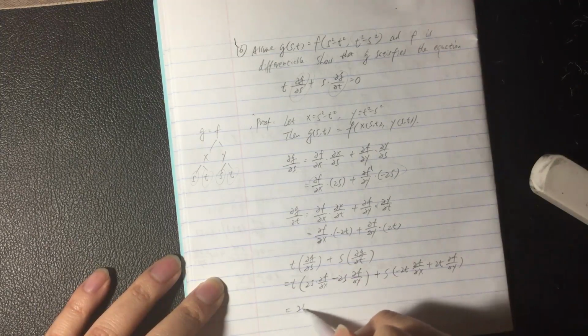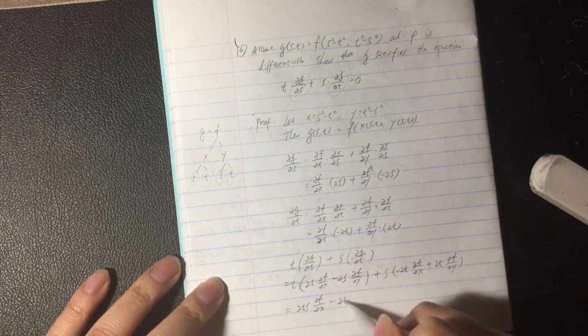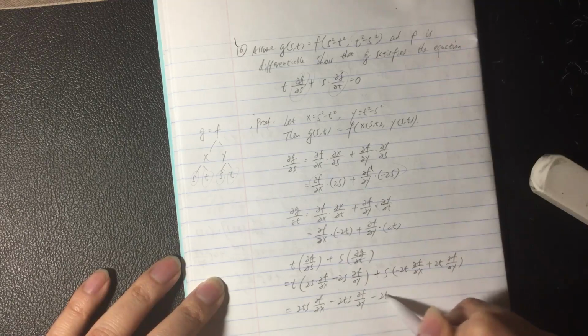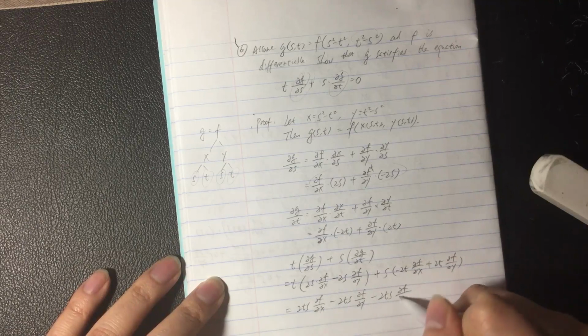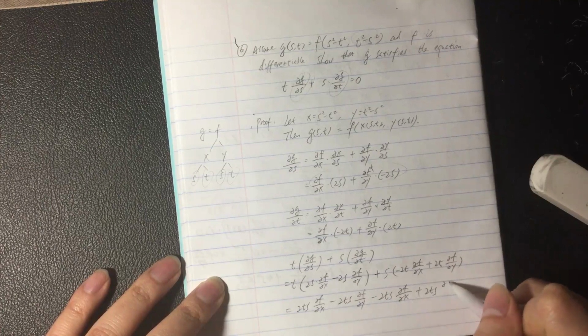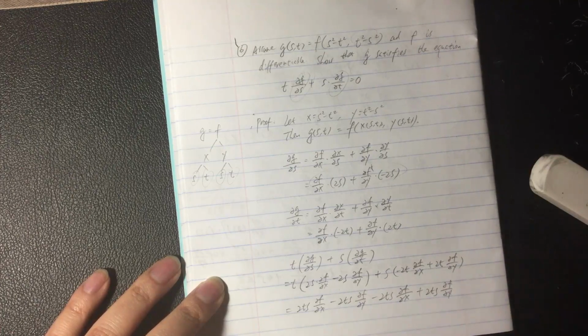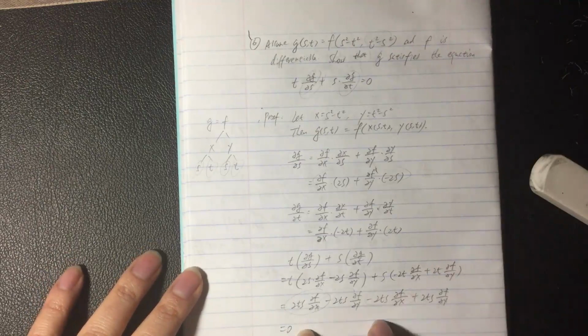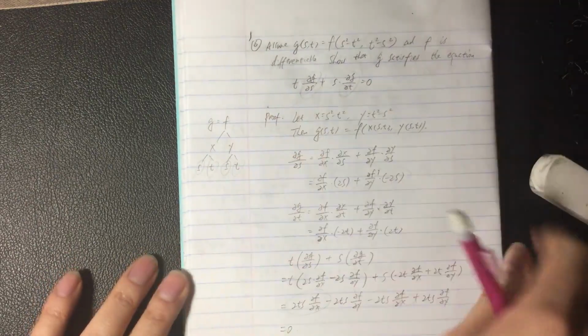Distribute T, I get 2TS ∂F/∂X minus 2TS ∂F/∂Y minus 2TS ∂F/∂X plus 2TS ∂F/∂Y. And we can see that the first term and the third term get cancelled. The second term and the fourth term get cancelled. So the answer is 0. It's satisfied. G is satisfied in this equation.